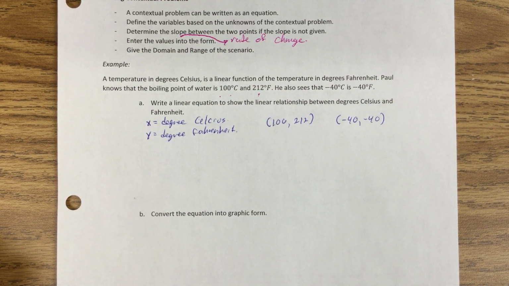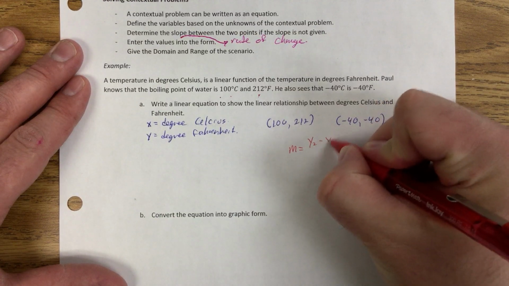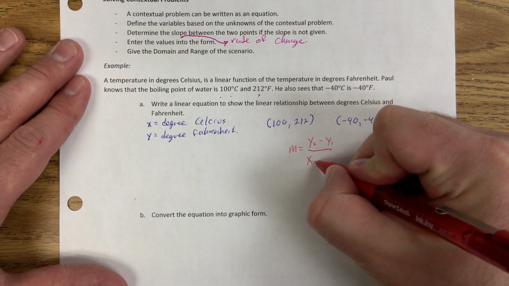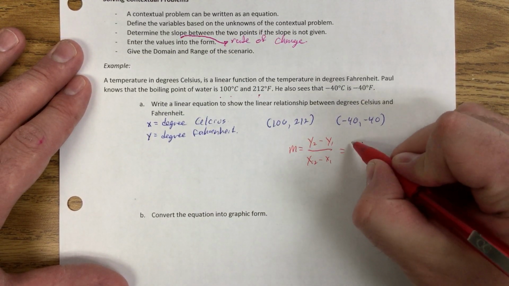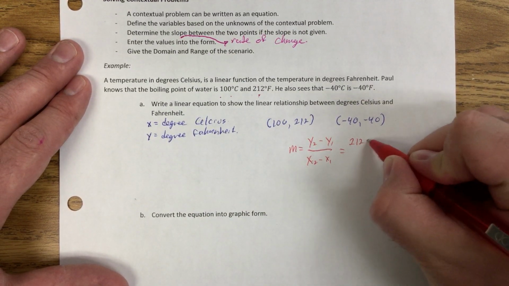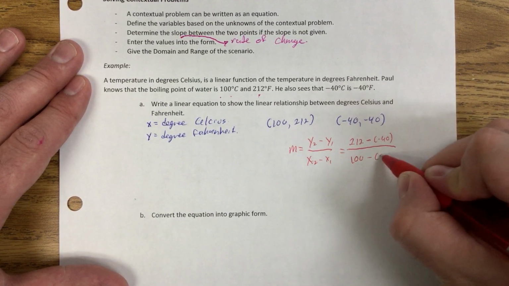The first thing we do is find the slope. m equals y2 minus y1 over x2 minus x1, because their numbers are a little bit bigger. So we're going to do 212 minus negative 40 and 100 minus negative 40.